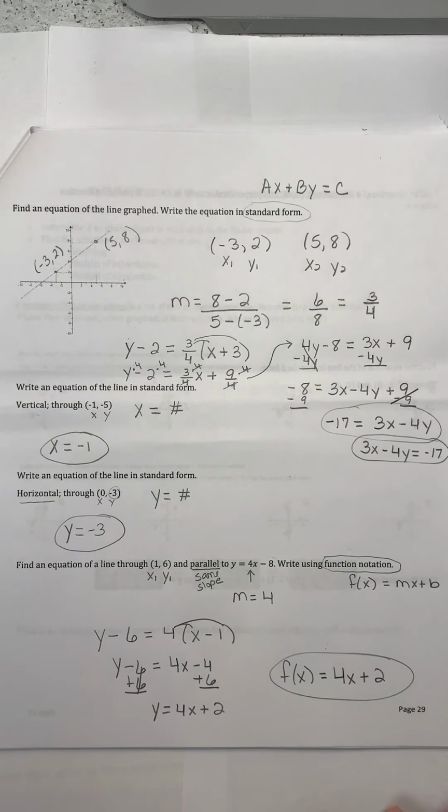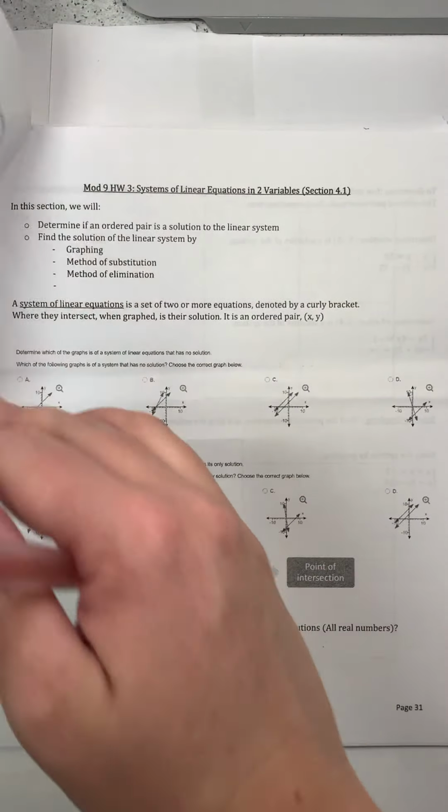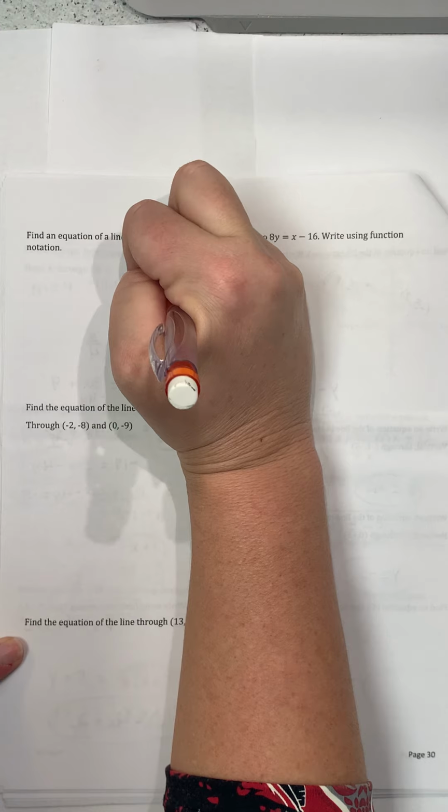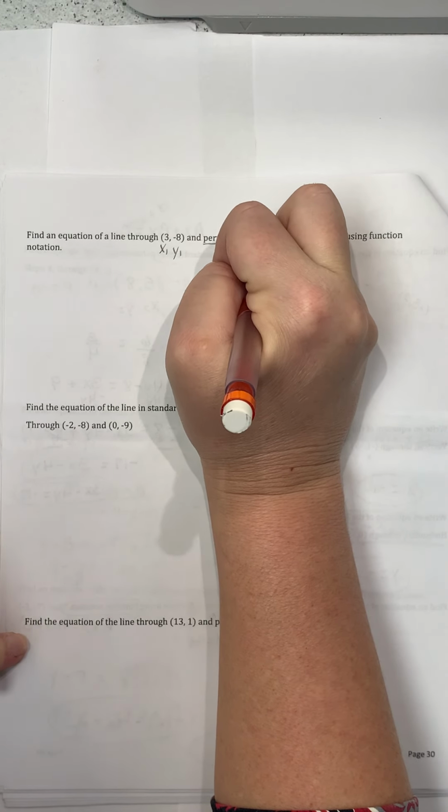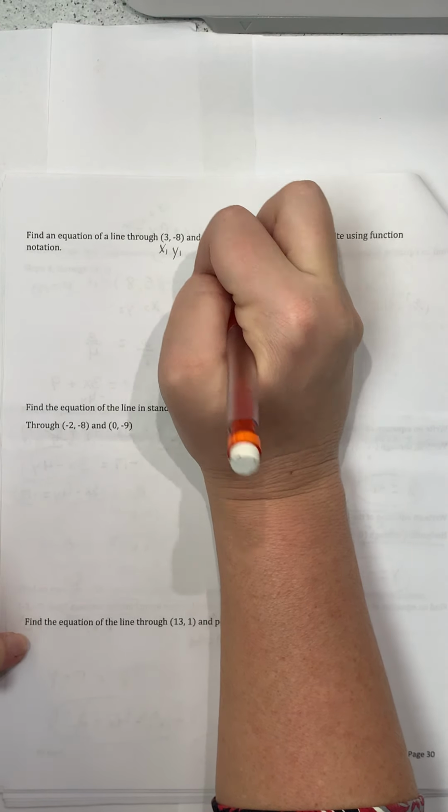Okay, last page. 3 problems left. Here we go. All right. It wants us to find an equation of a line through this point. So let's label it x1, y1. And we want to be perpendicular. Remember, this is opposite and flipped from this slope.